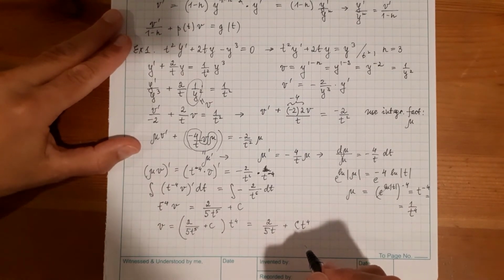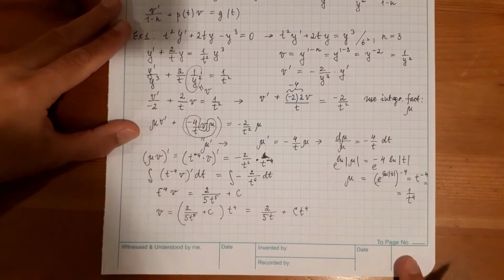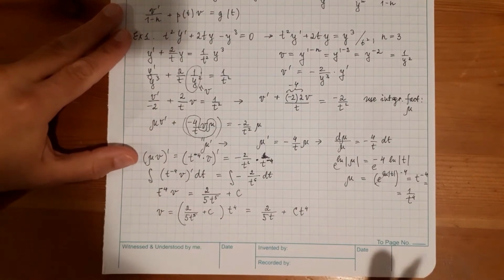Well, it's not the final answer yet, right? Because we're still searching for y. I think I'm going to put one more line here. I don't know if you still can see. Yeah, I still can see it. And then move to the next page.